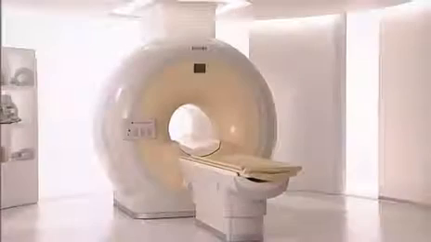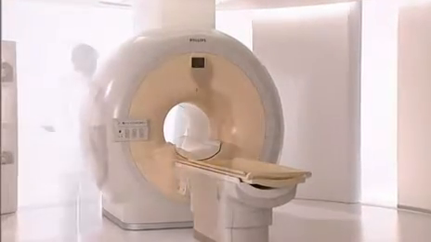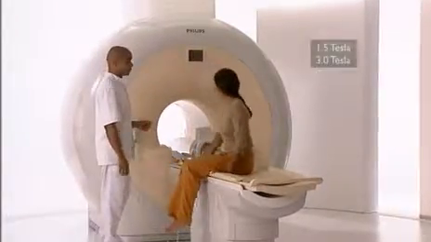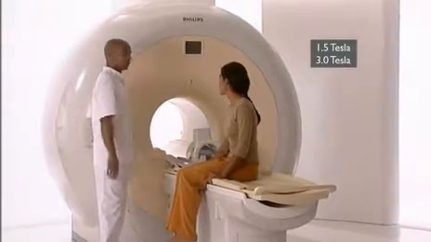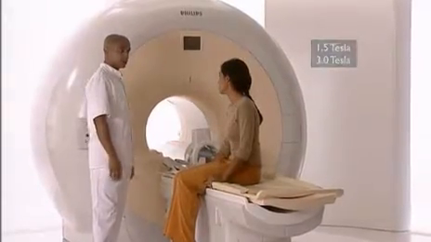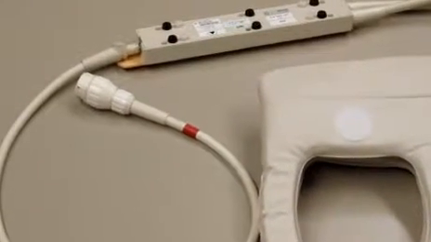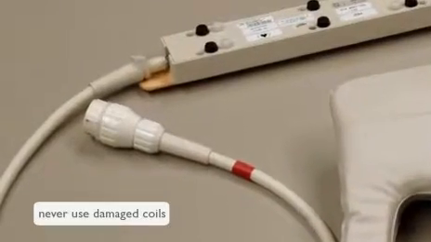Conditions. The likelihood of an incident increases with the RF energy level. Since high-field systems operate at higher RF energy levels, particular attention must be paid when using high-field systems. Over the course of time, RF coils are subject to wear and tear. Never use damaged RF coils.